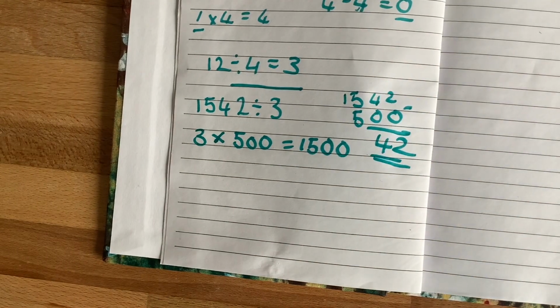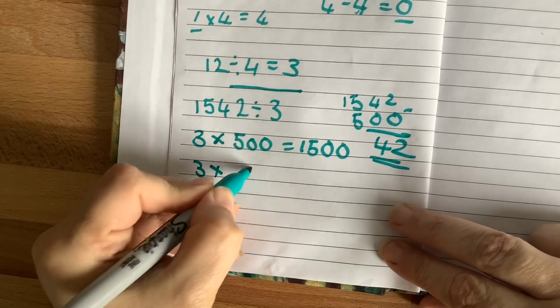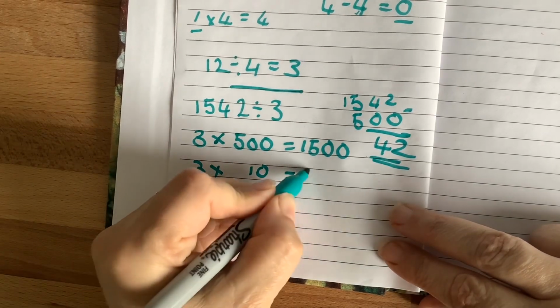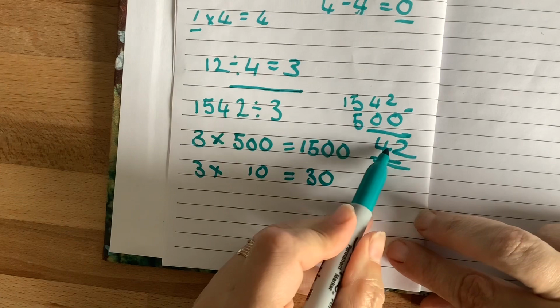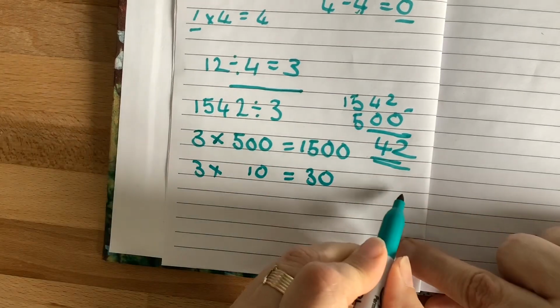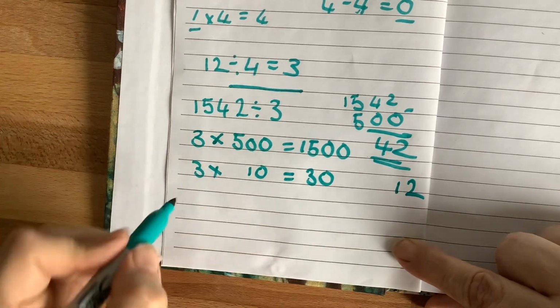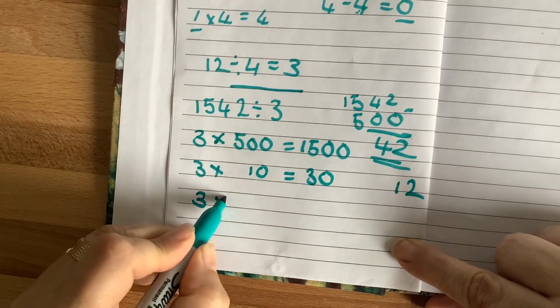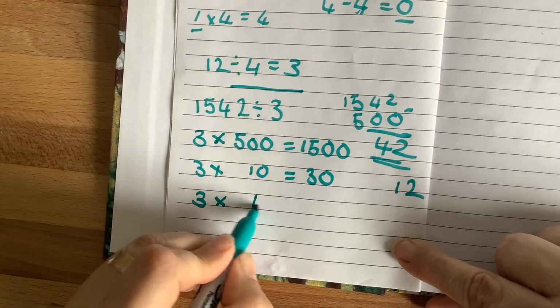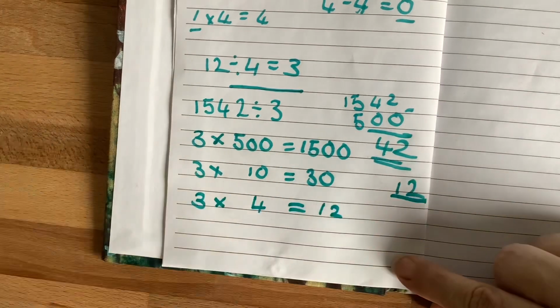So let me have a little think. Well, I know that 3 times 10 is equal to 30. So now let's take the 30 away from that 42. And what am I left with? I could do that one in my head. I'm left with 12. And I know that 3 times 4 is equal to 12. And I've dealt with them all.